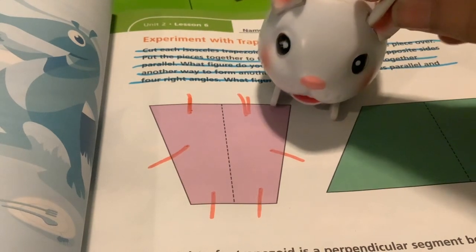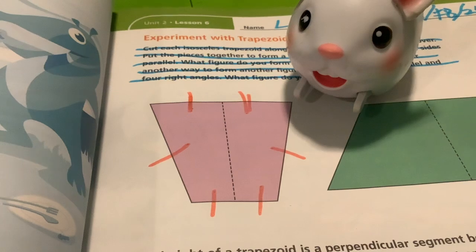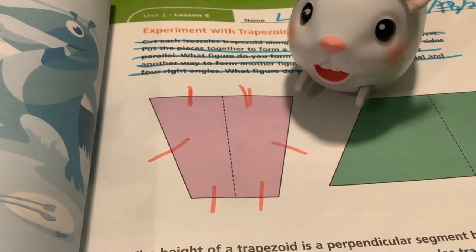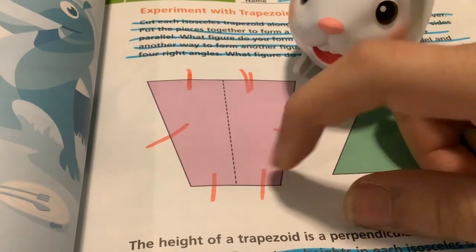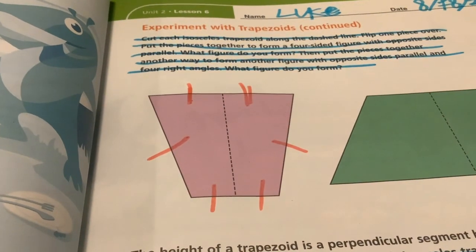Ooh, it appears that all four sides are of different lengths. And although they are of different lengths, they appear to be equal, but aren't actually equal. That's right!